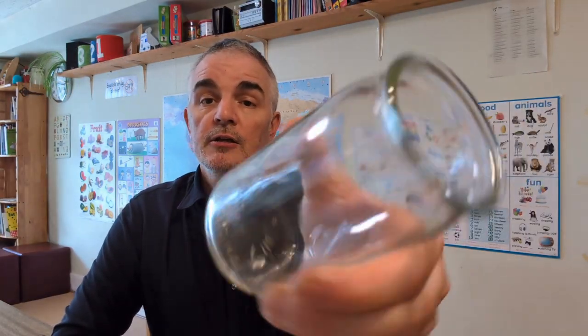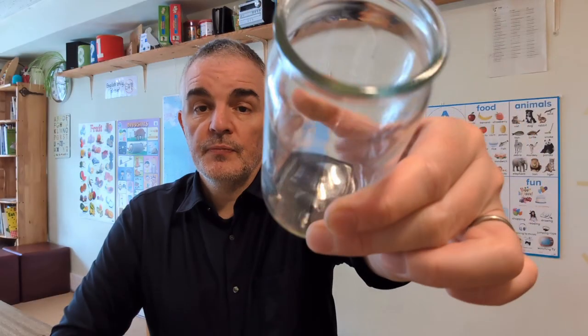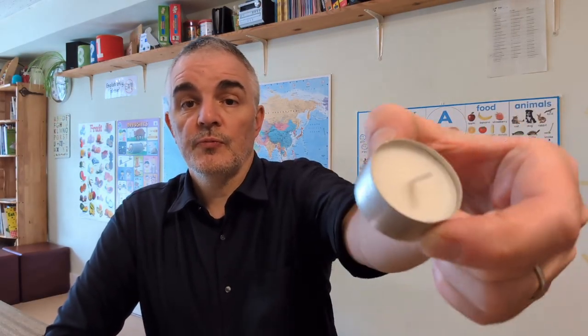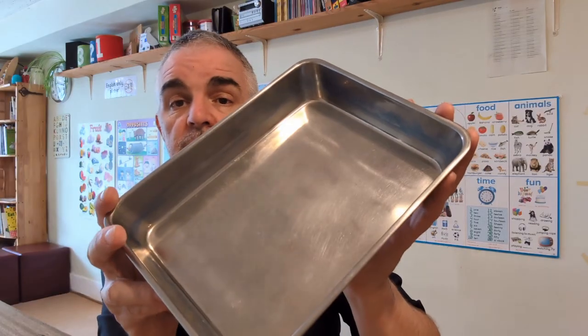Right. The things we need for this experiment are a glass jar, a candle, something to light the candle with, a lighter, and a tray. And into the tray we're going to put some water. Okay, so let me set that up. I'm going to lower the camera so you can see what's happening.